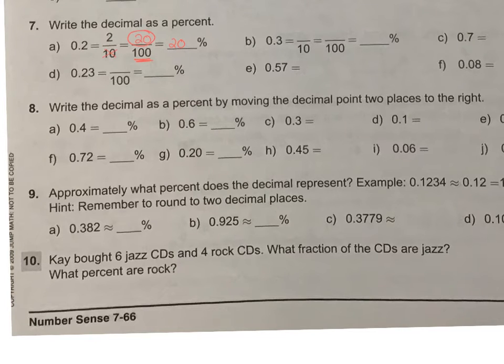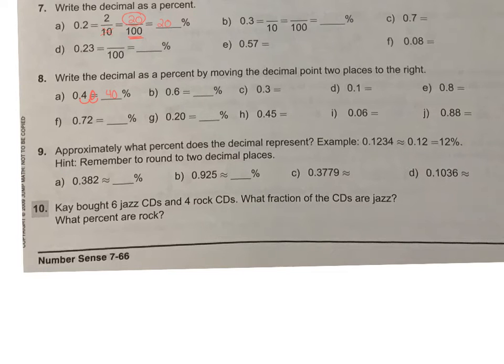Question 8 asks us to write the decimal as a percent by moving the decimal point 2 places to the right. So if I move it over 2 places, 0.4 would be 40% because we had to move it over 2 places, which means we fill in that extra space with a 0. Carson? It would be 0.38. Right. 38/100, which would then give us 38%. Okay?